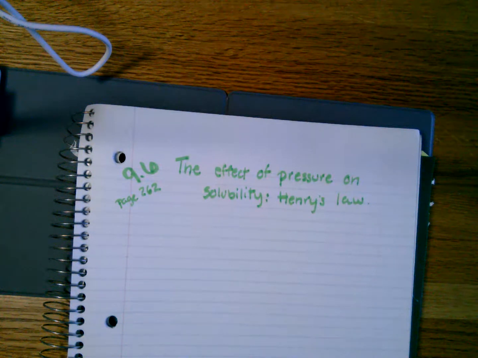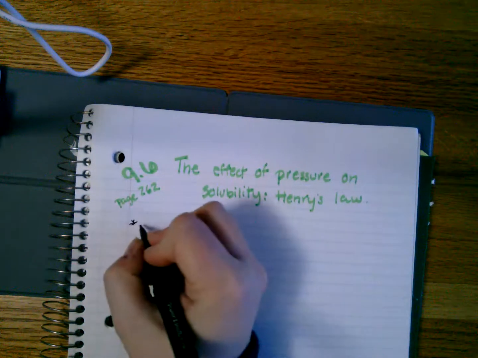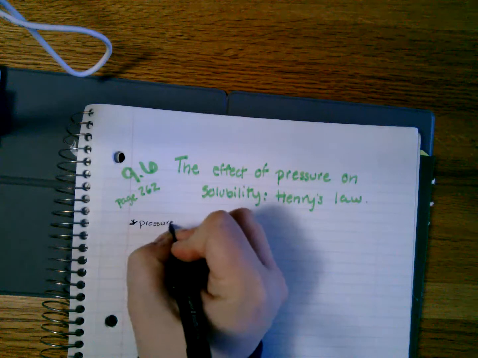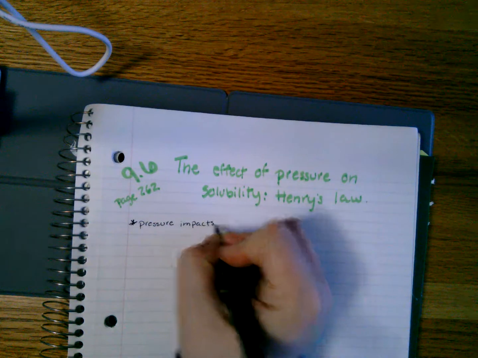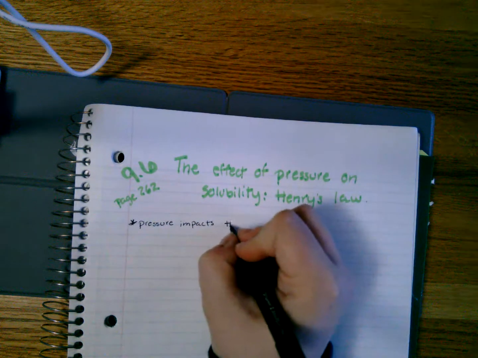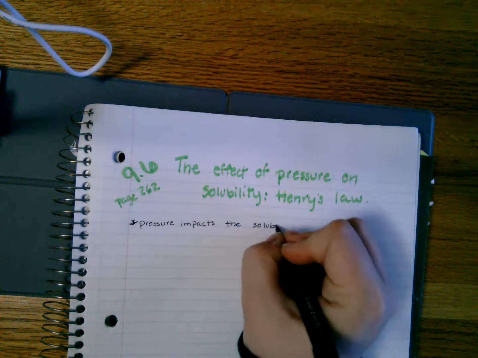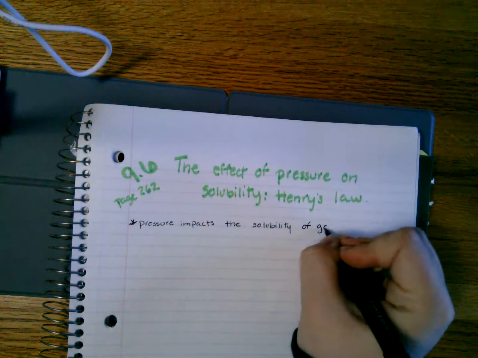So the first thing that we need to know is pressure impacts the solubility of gas.